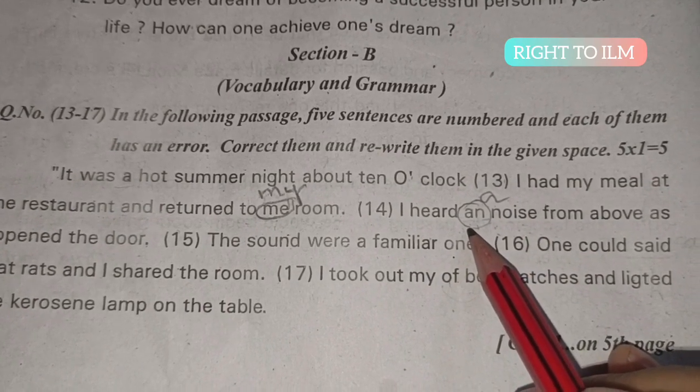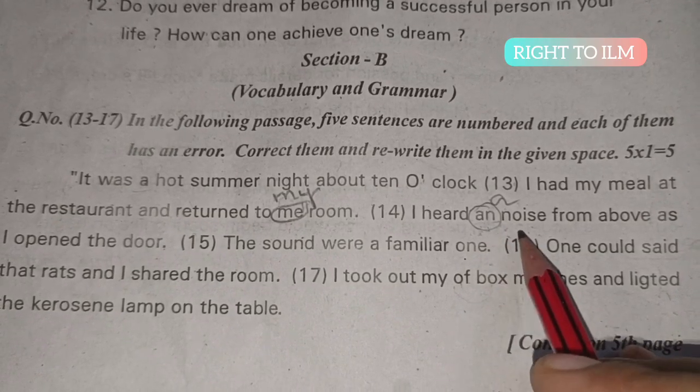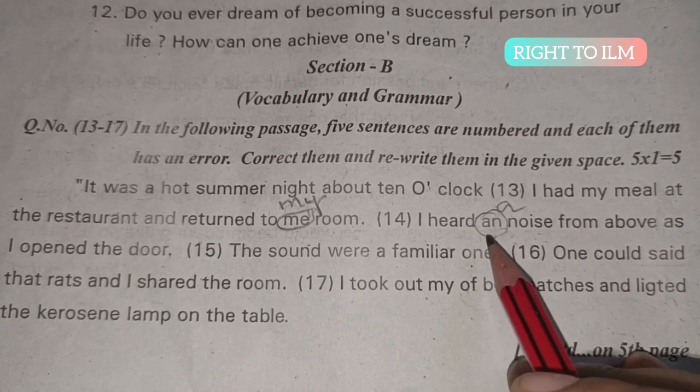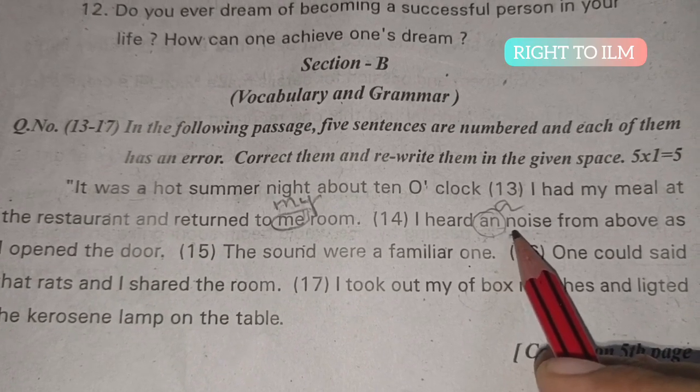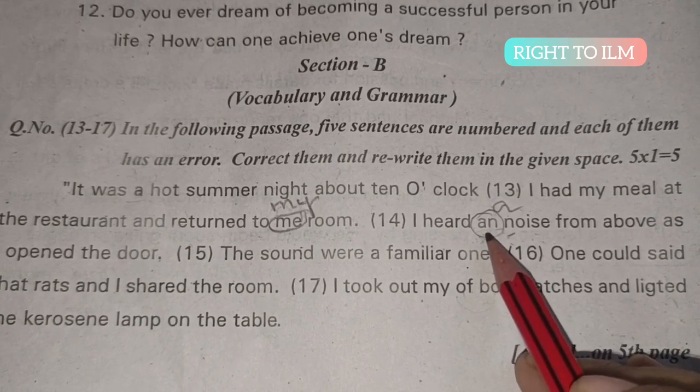When any word starts with a vowel sound, then we have to use an. Because here we have the consonant n, that means you have to replace this word with a.